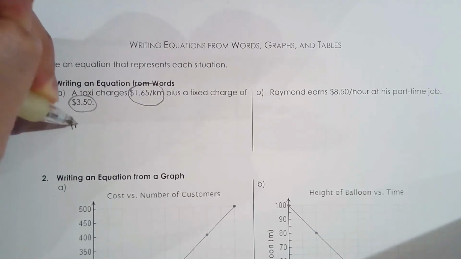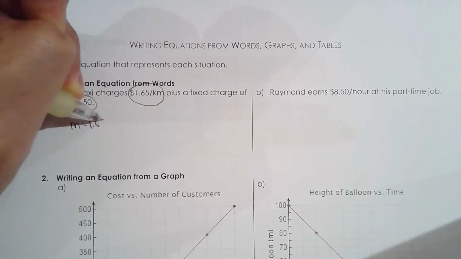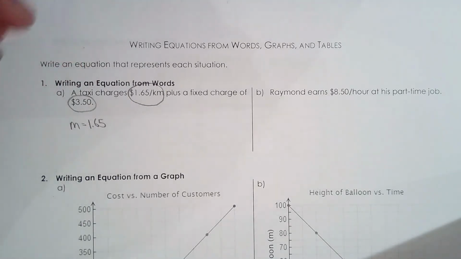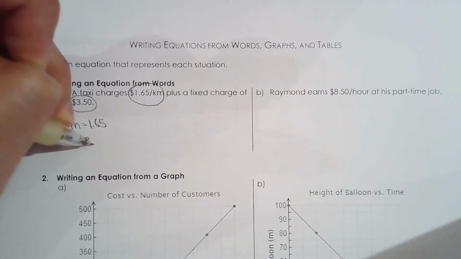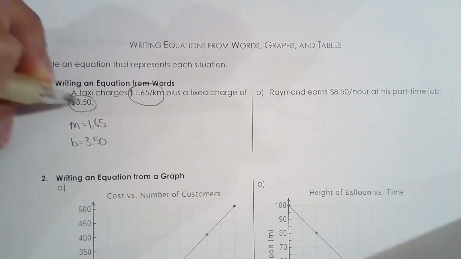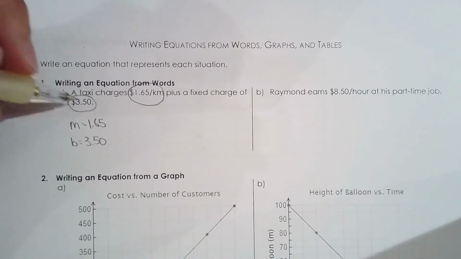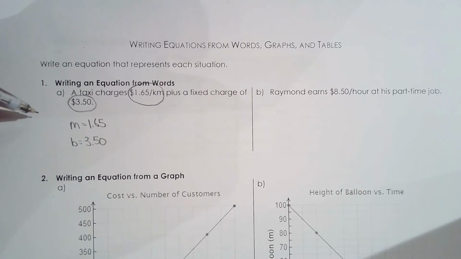So here, in this case, m is 1.65, okay? And b is 3.5. This is our initial value. So once I hop onto this taxi, bam, $3.50. That's the way they charge a ride, and you have to live with that. So you hop on, $3.50, and for each additional kilometer, it's an extra $1.65, which makes sense because if it's a long trip, it should cost more money.